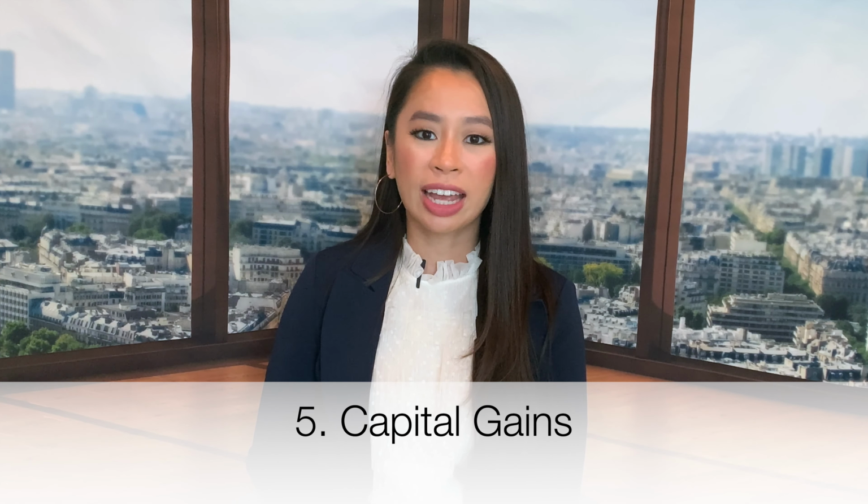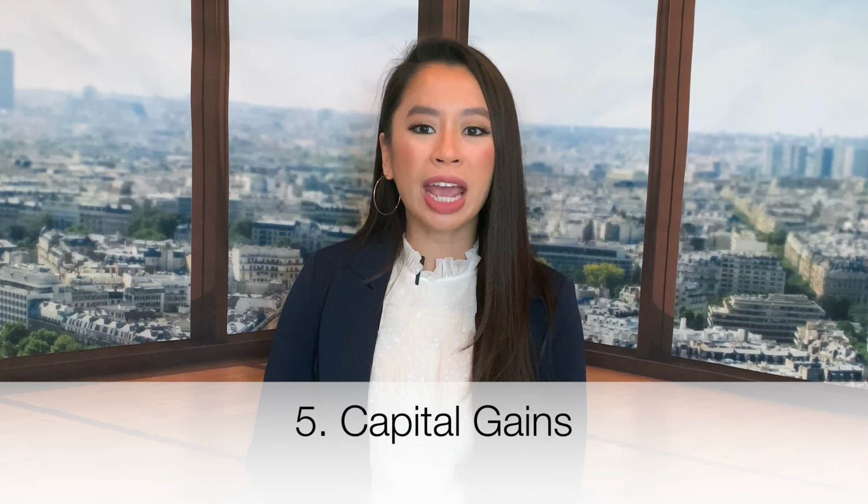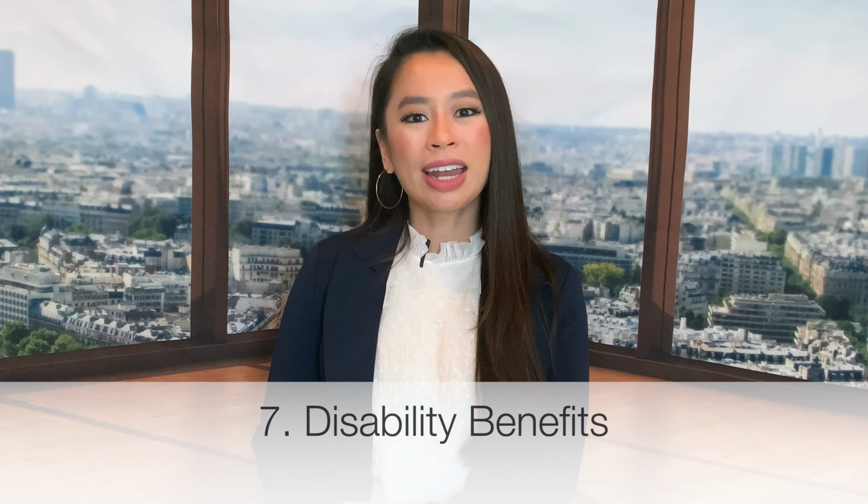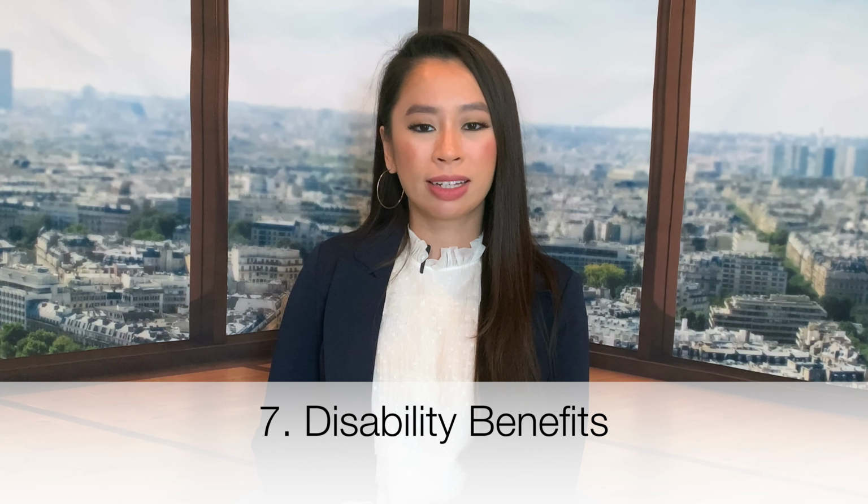Number 5, capital gains. Capital gains is a profit from the sale of property or an investment. Number 6, child support. Child support amounts received are included in net resources. Child support payments for children outside of the marriage is factored in after the amount of net resources is totaled. Number 7, disability benefits. Disability benefits actually received are included in net resources.